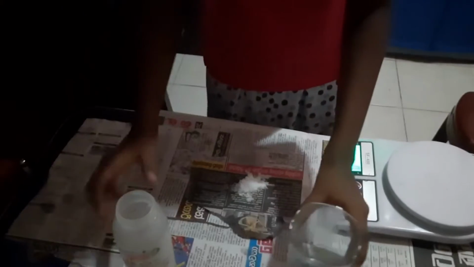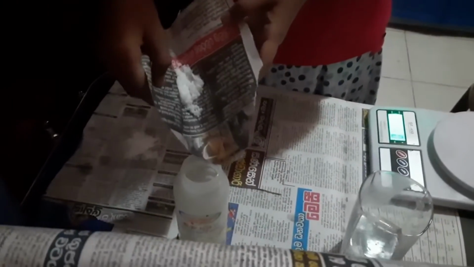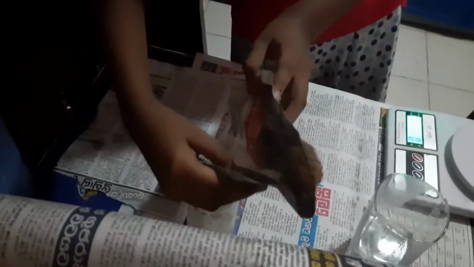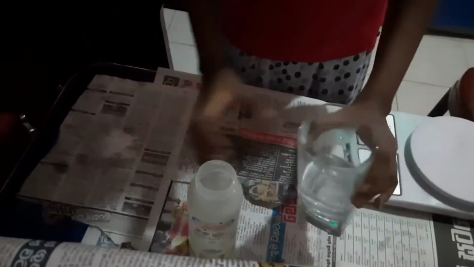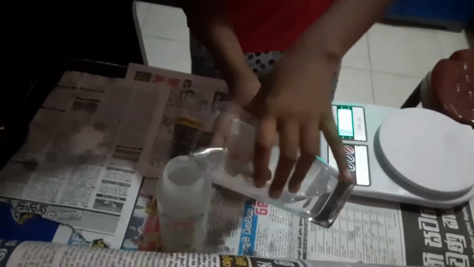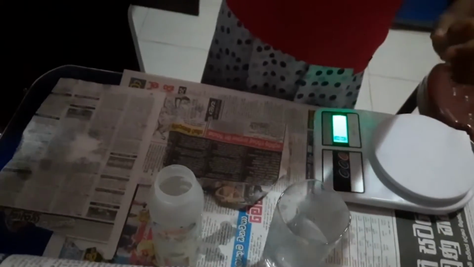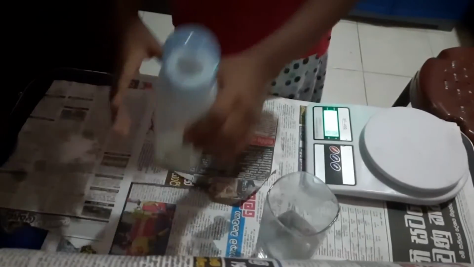And I add this 5 grams of salt to this beaker. And I add a little amount of water. And I dissolve it well.